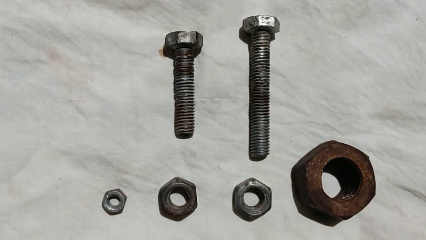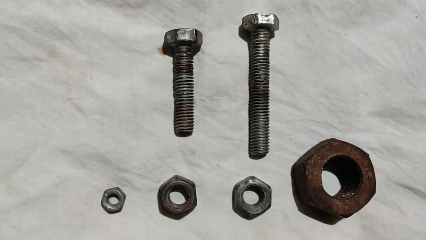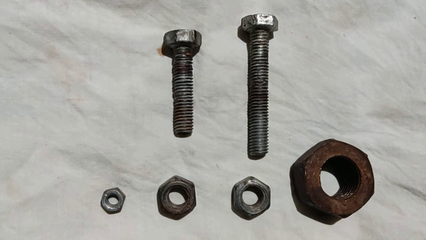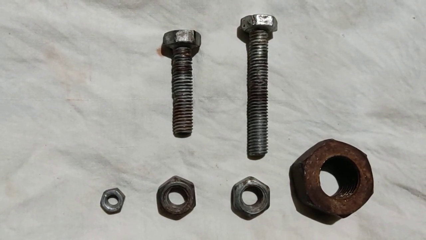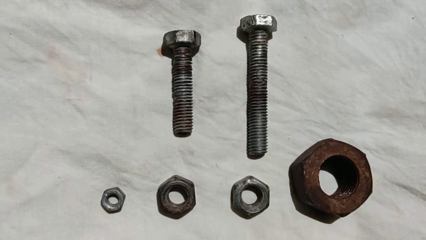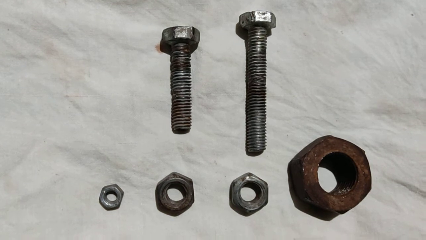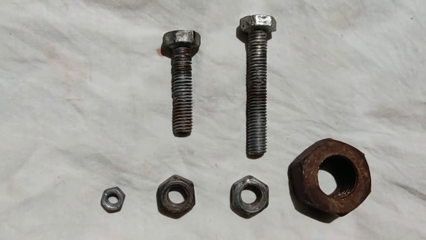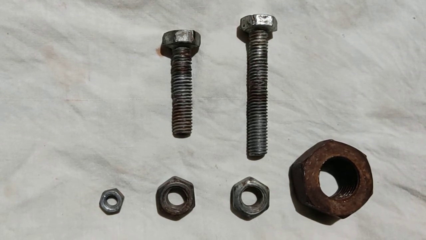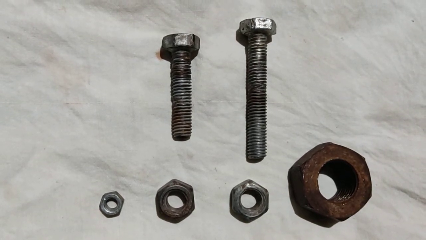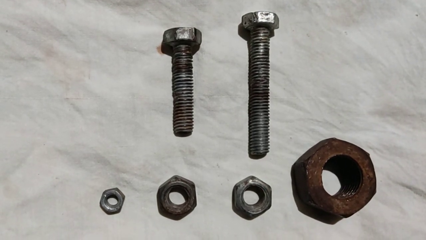Next is heading. Hex heads are formed by heating one end of the round bar and forging it with the upsetter or hydraulic pressure. Next is threading. Threading is the most important process for making nuts. Threading can be either cut or rolled. Cut threading is a process in which steel is physically cut away from the round bar to make the thread.